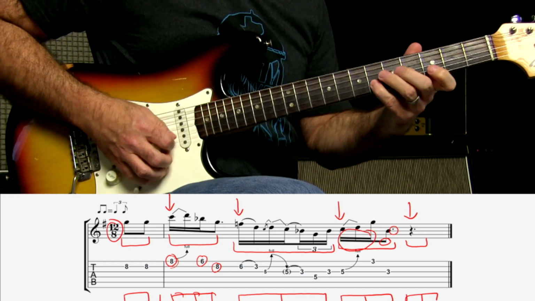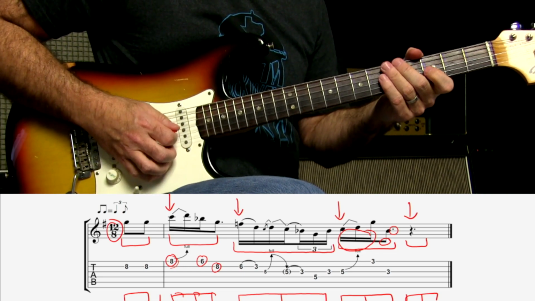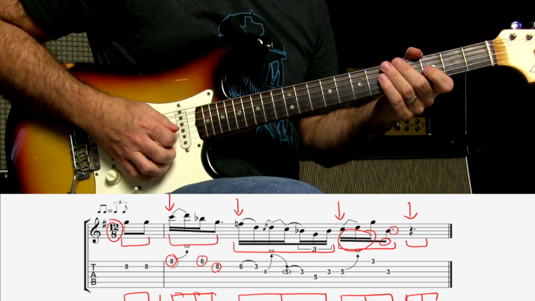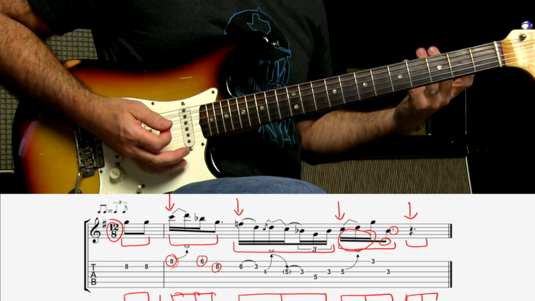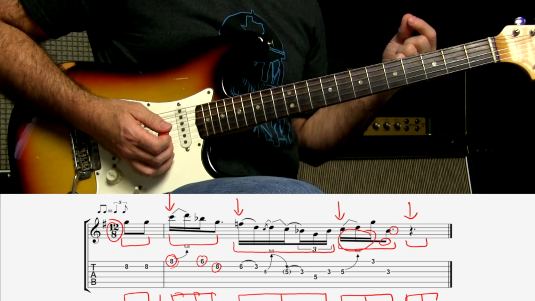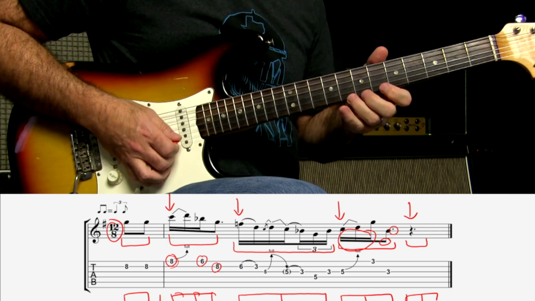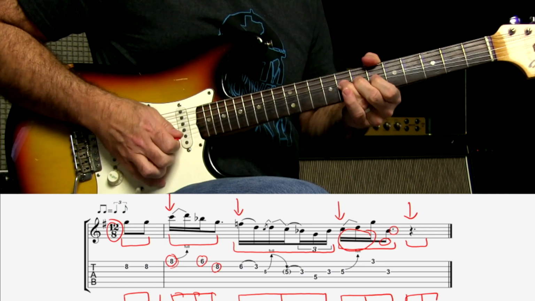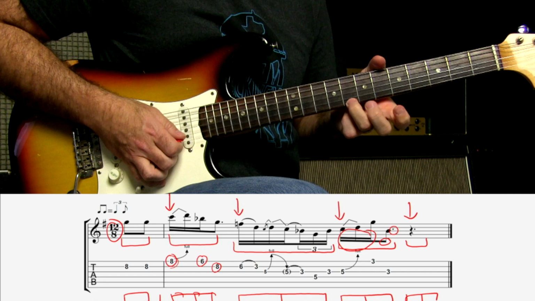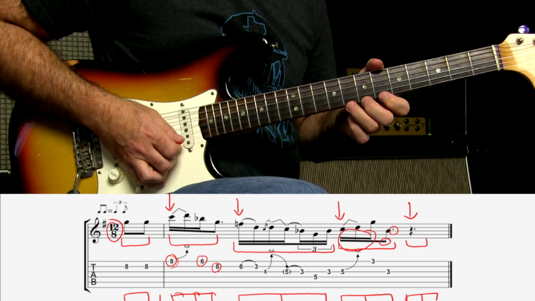Again, I'm just kind of feeling it, I'm not counting it. But where I am really paying attention is starting off at that first 8th fret bend at the beginning of the second measure, where that's supposed to be right on the beat.